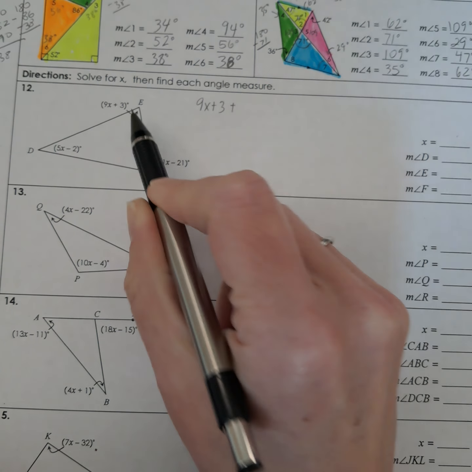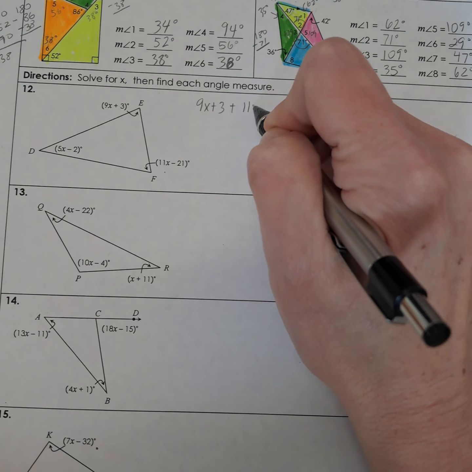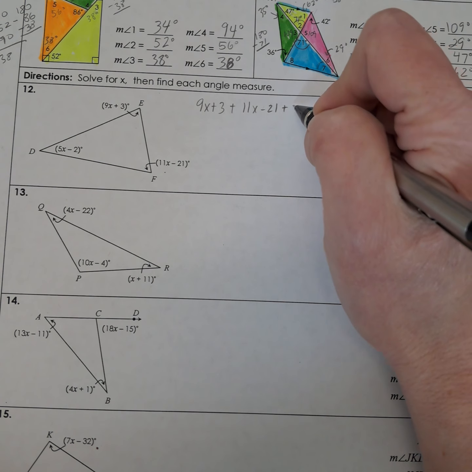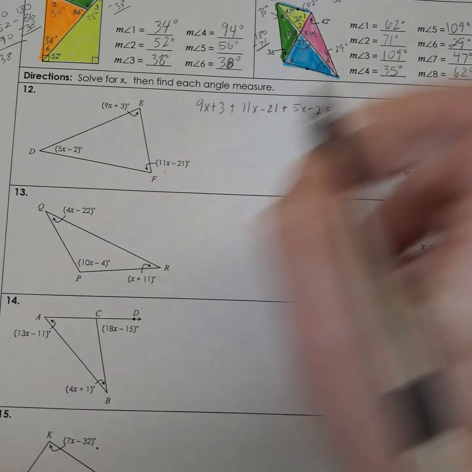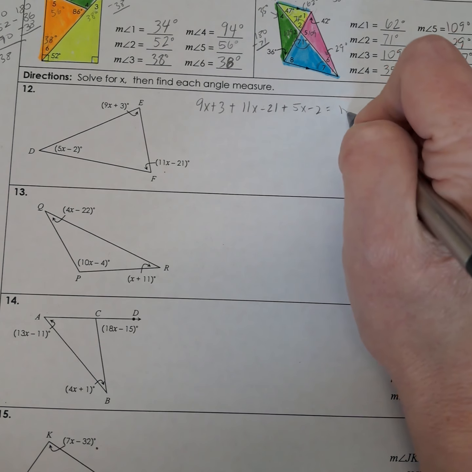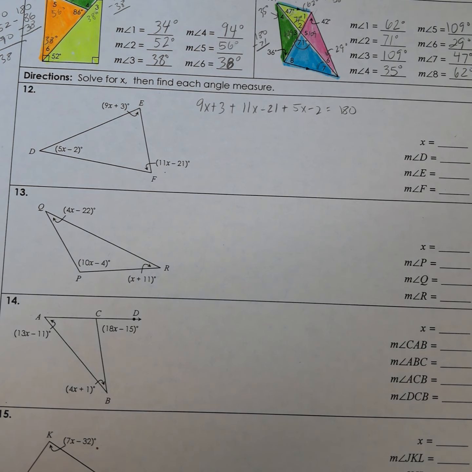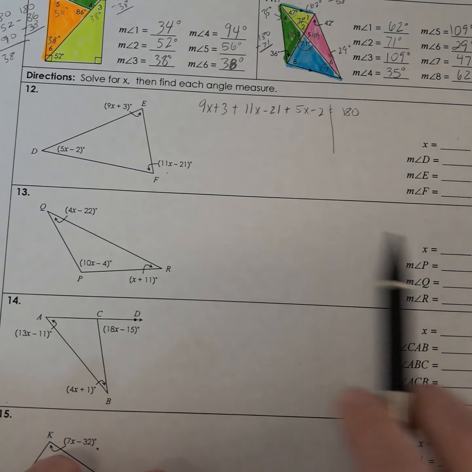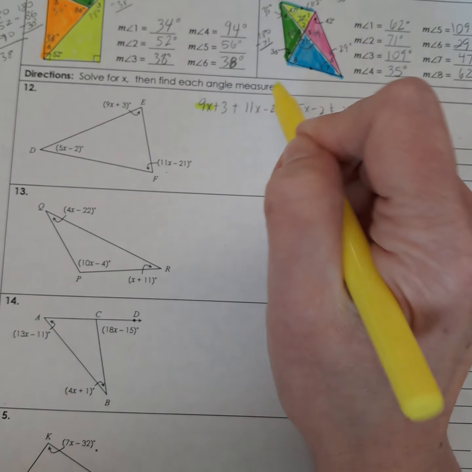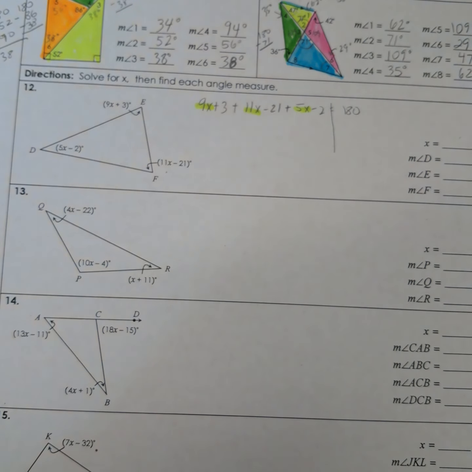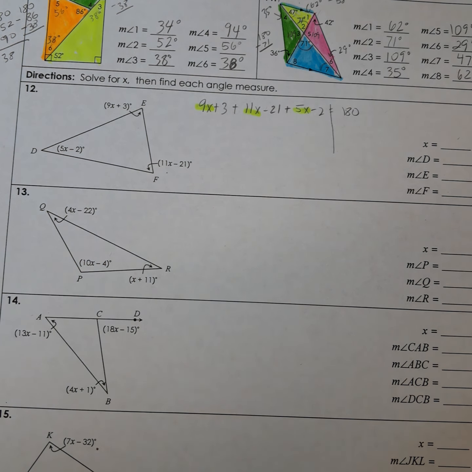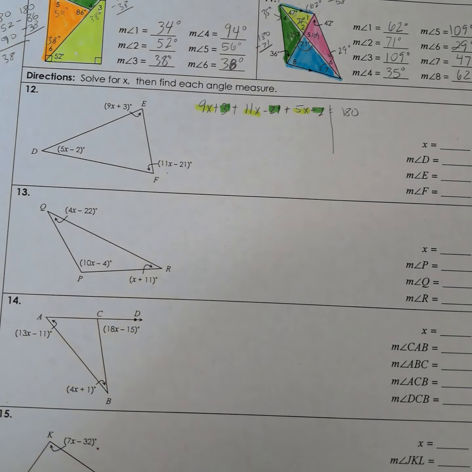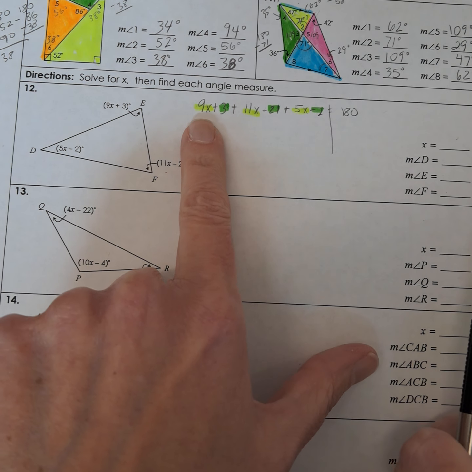9x plus 3, which is angle E, is going to add to 11x minus 21, which is angle F, which is going to add to the 5x minus 2, which is angle D, and that's going to equal 180 degrees. Three angles of a triangle equal 180. Now, I am going to combine like terms, the things that have x's and also the things that don't have an x.